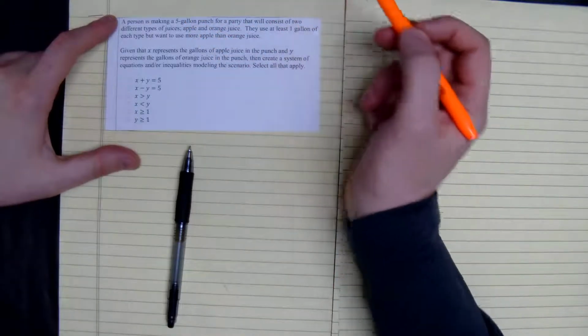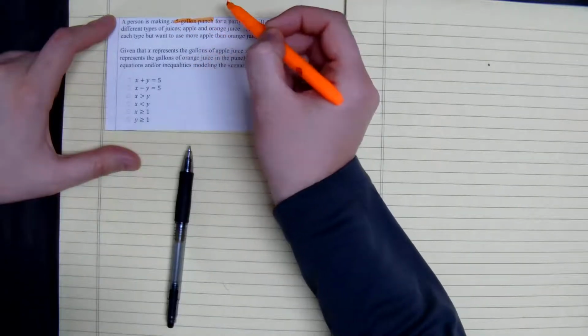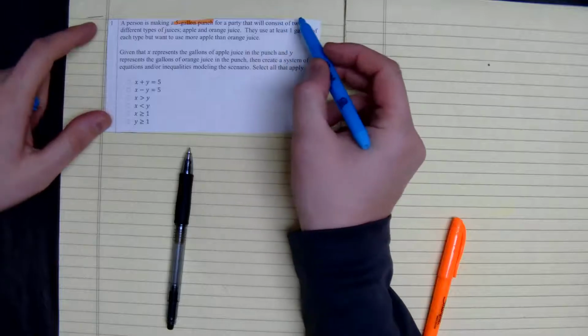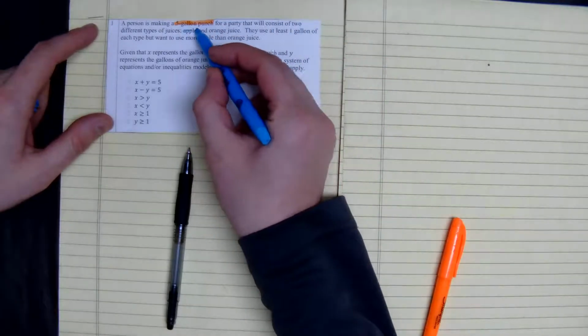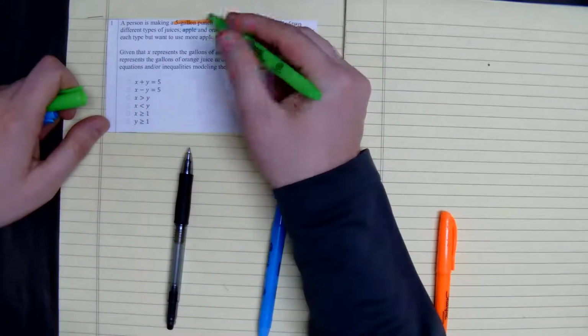So we're creating a 5-gallon punch. That's our goal. And next, it's going to consist of 2 juices. We're going to have apple, and we're going to have orange juice.